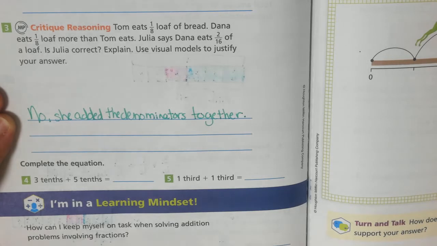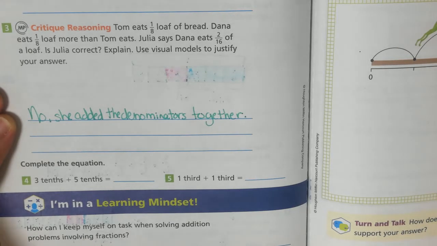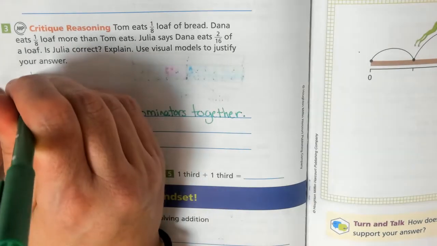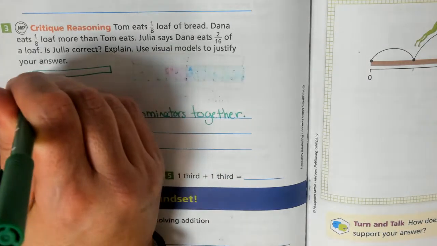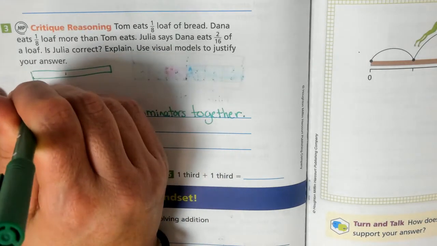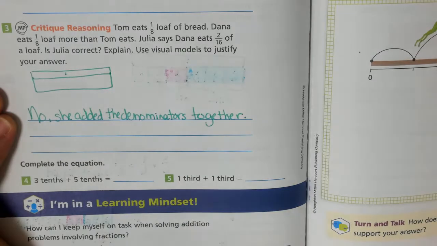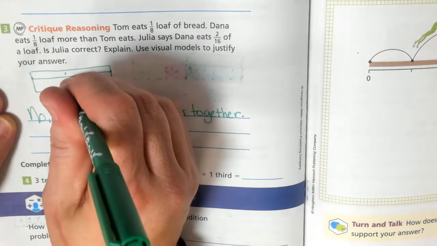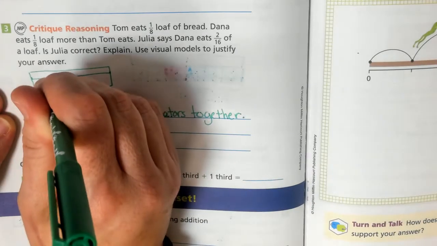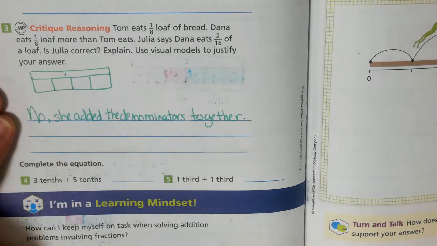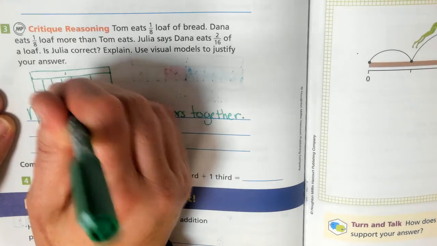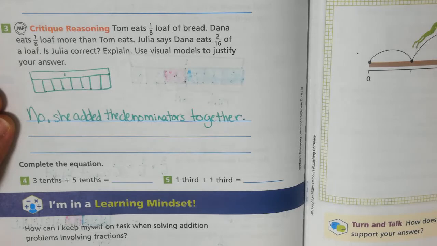And then to justify the reason why we know you don't add the denominators together, I'm going to draw a model. And I need eighths. So I'm going to go half. Half gives me fourths. And then half again gives me eighths.